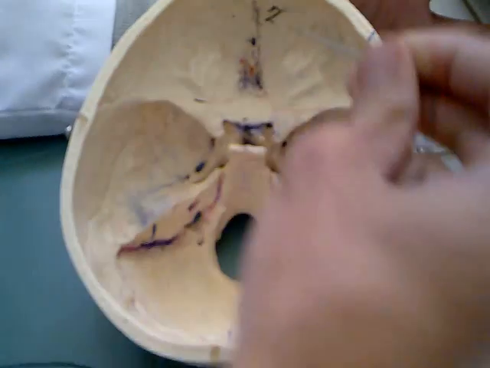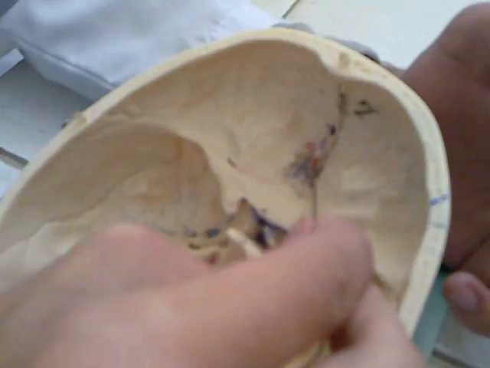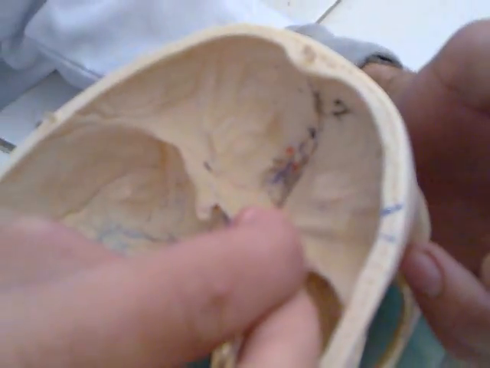In the anterior cranial fossa, in the middle, there is this upward projection, which is part of the ethmoid bone, which is called the crista galli. This gives attachment to the falx cerebri, a part of the meninges, or one of the layers of the meninges.